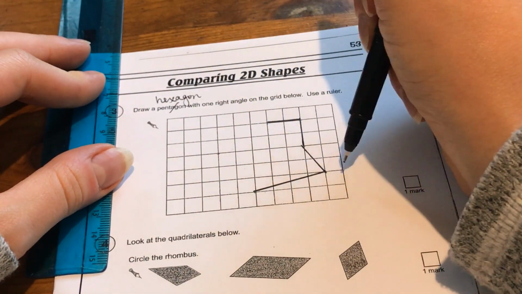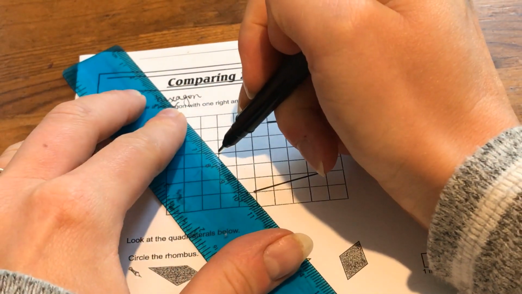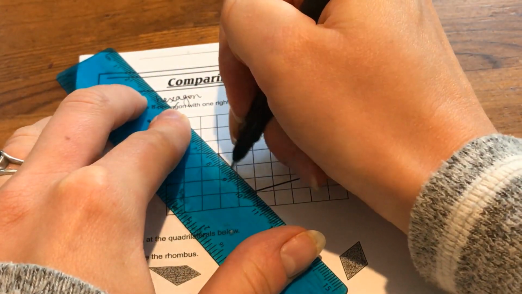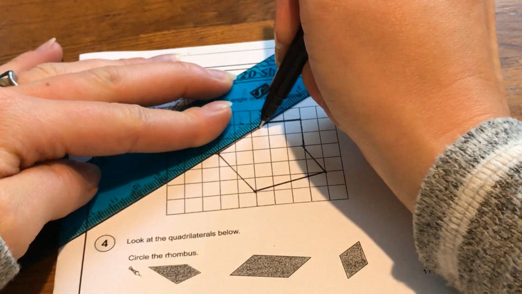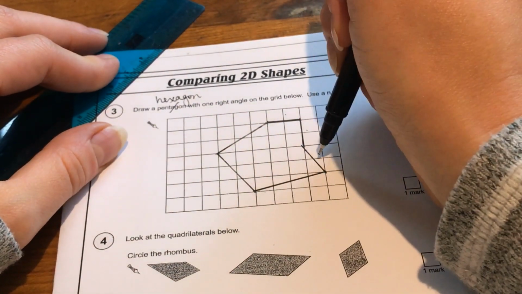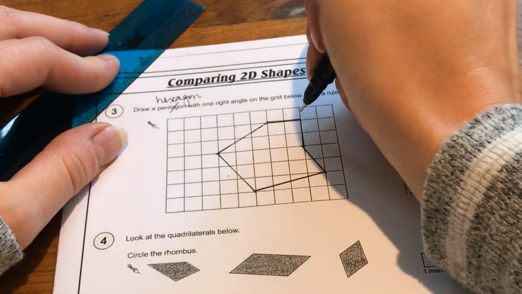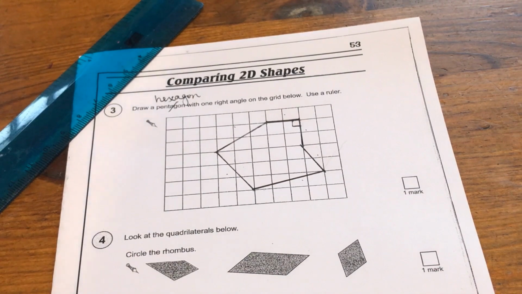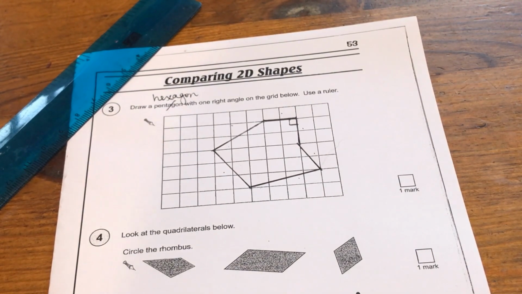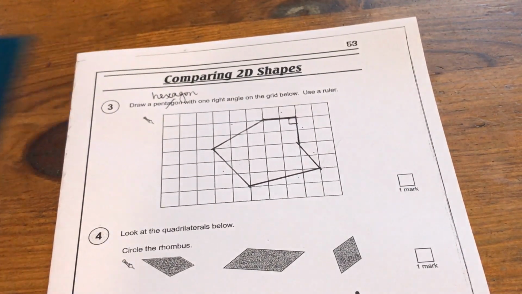So I've got 1, 2, 3, 4. I'm doing a hexagon, which is 6 sides, so I'm going to go 5 and 6. So 1, 2, 3, 4, 5, 6. And I've got a right angle up there. Okay, so there's my hexagon. So you have a go at doing the pentagon with the same technique. Put the right angle in first.